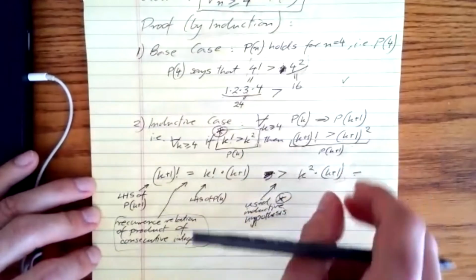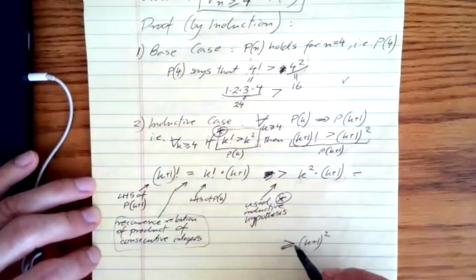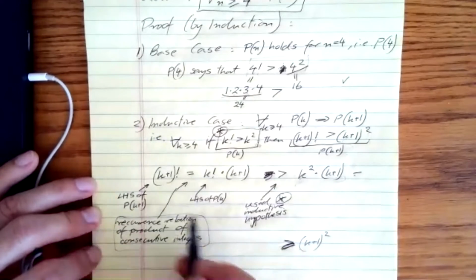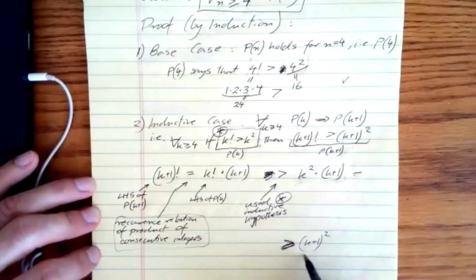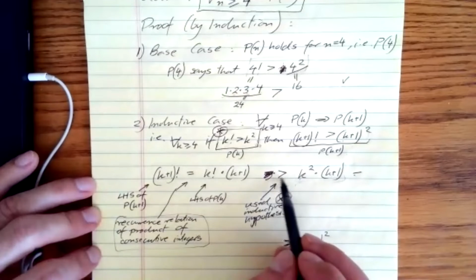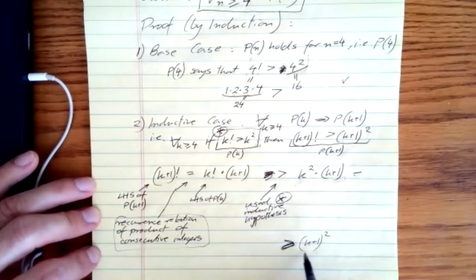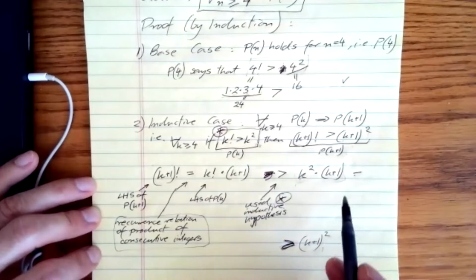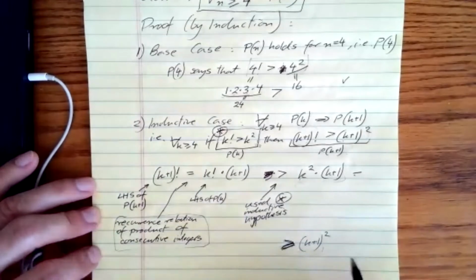If I could show that this is at least that, then I would be done, because I would be showing that this is strictly bounded below by this. Okay, so let's look.